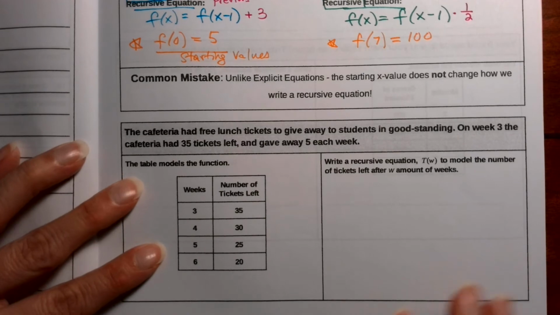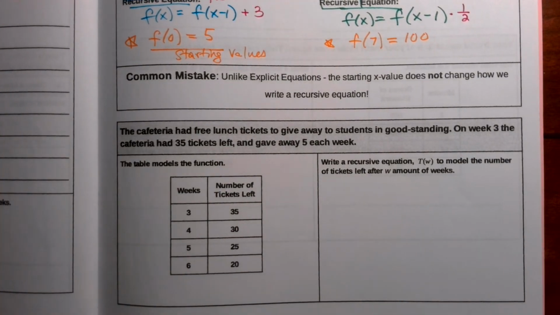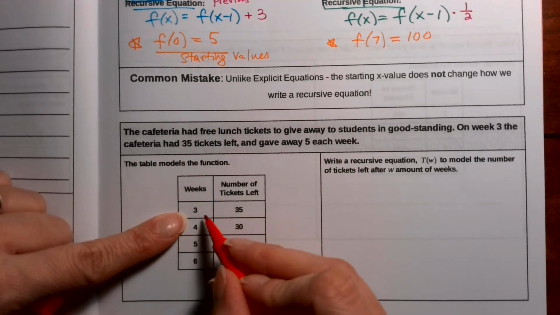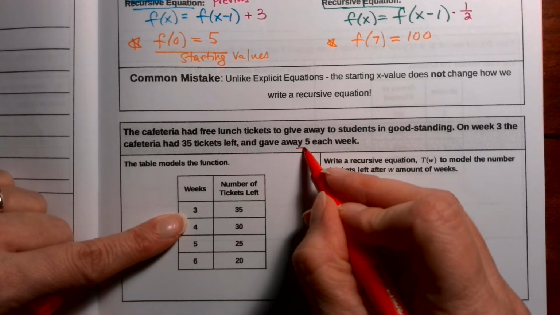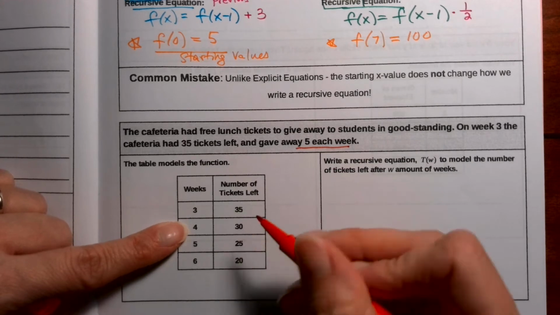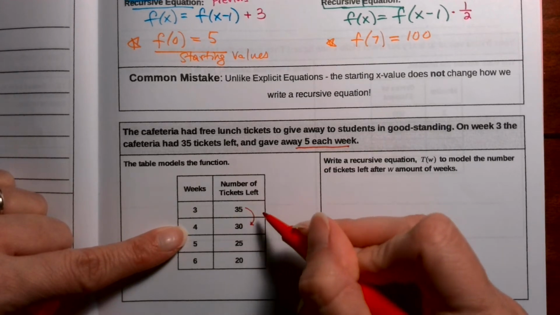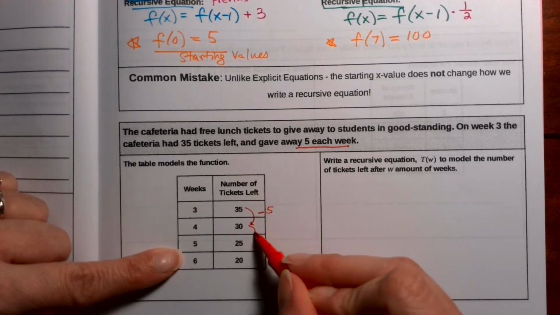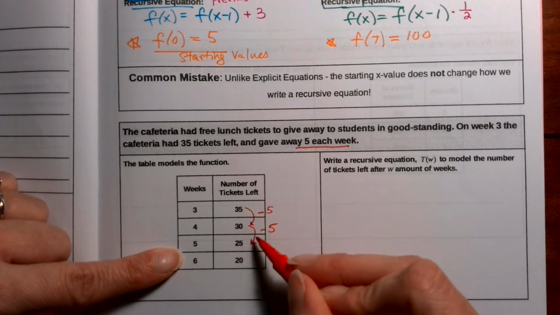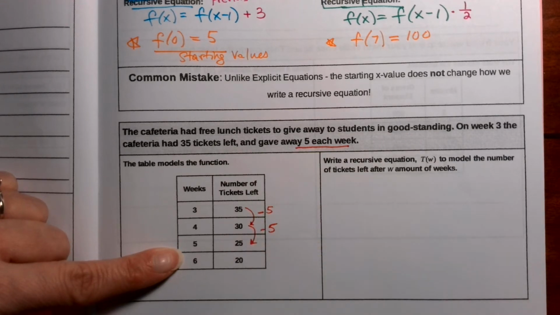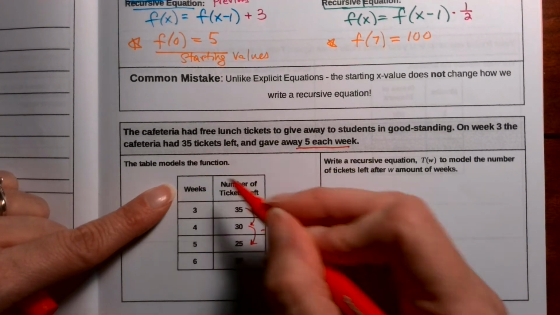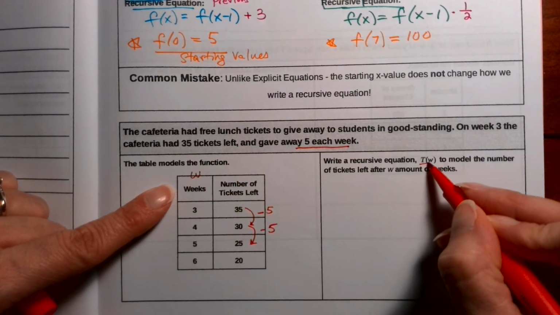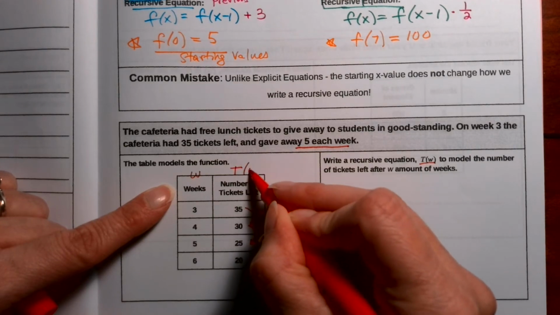The cafeteria had free lunch tickets to give away. Okay, on week 3, the cafeteria had 35 tickets left, and it gave away 5 each week. So after a week went by, they gave away 5, which is minus 5, so now they only have 30. And then minus 5 makes 25. We would call the weeks W, and then the number of tickets, they're saying T of W. I like that, T of W.